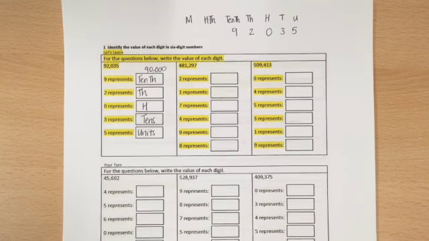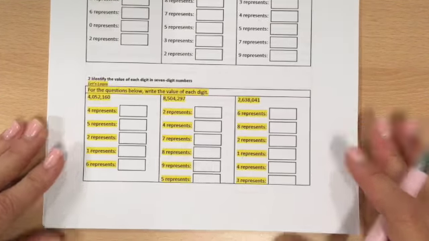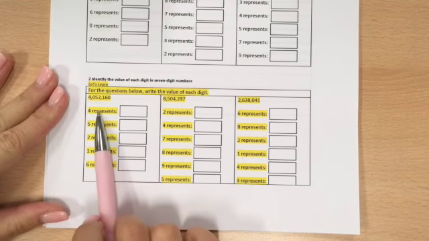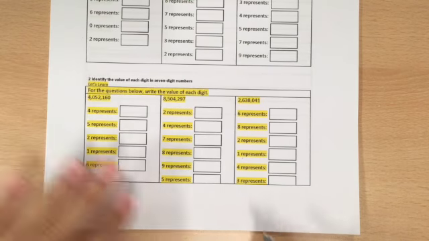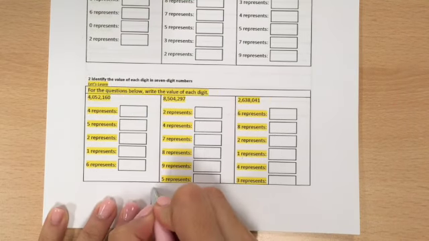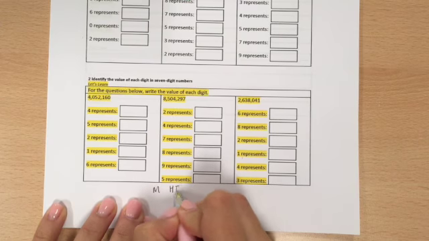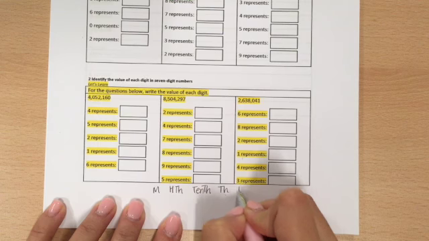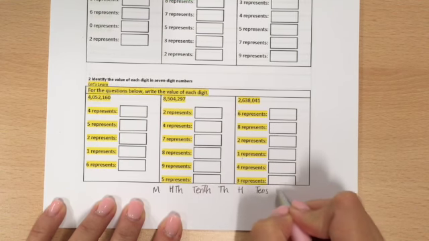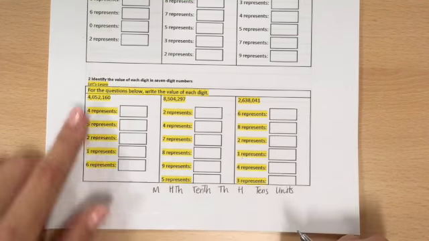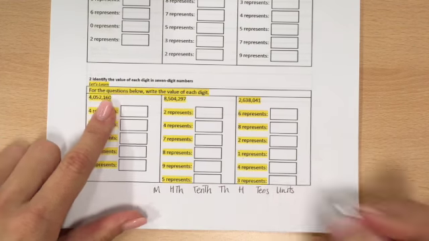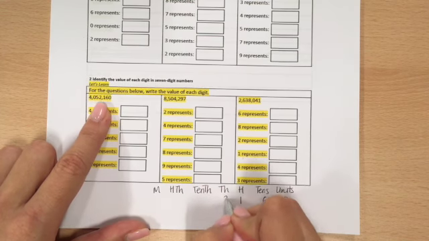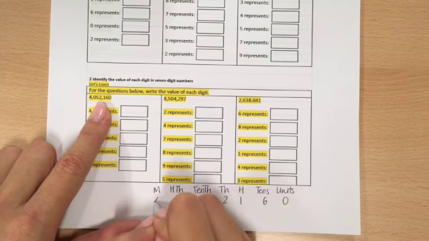I'm going to show you now on the bigger valued questions. Again, I would do the same thing. I would put the number on my place value line. So we've got millions, 100,000, 10,000, 1,000, 100, tens, and units. I'm going to do this one. I'm going to start at the end and work my way back. So 0, 6, 1, 2, 5, 0, 4.